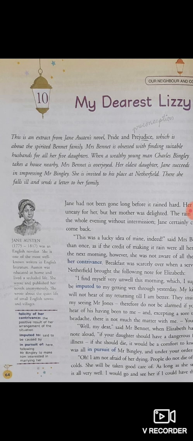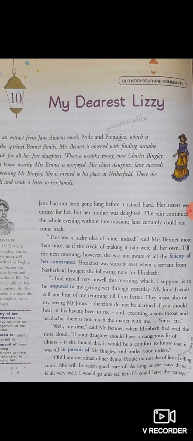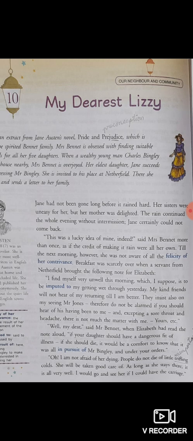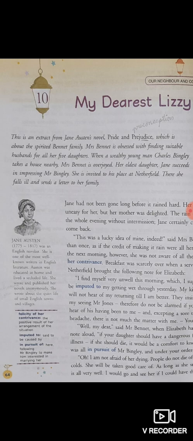Today, for our English, we're going to learn a new lesson. The topic of the lesson is My Dearest Lizzy. This is an extract. That means from a big story, the whole story, only a little portion has been taken, and that we are going to learn.